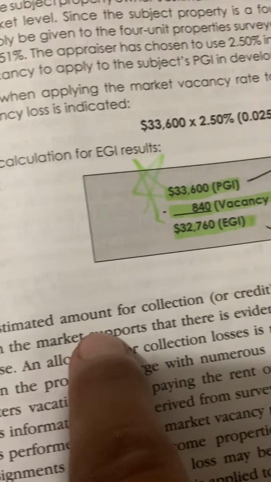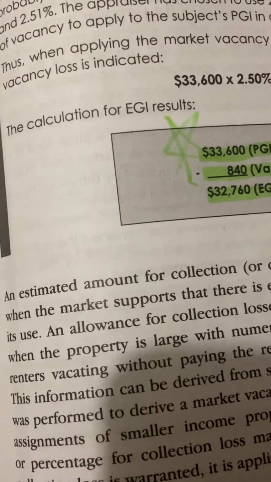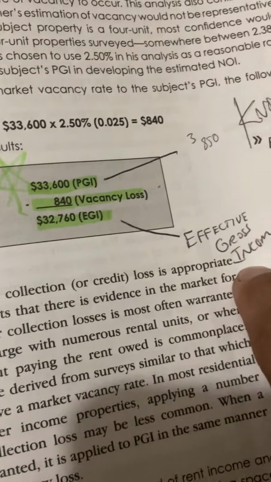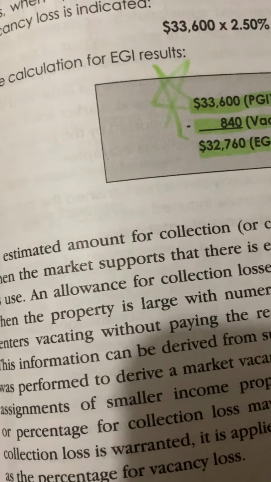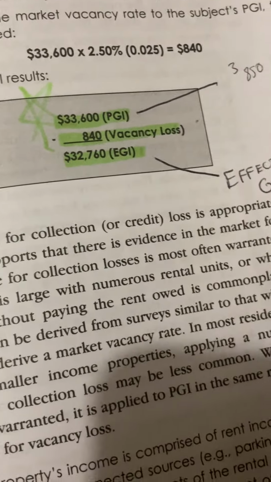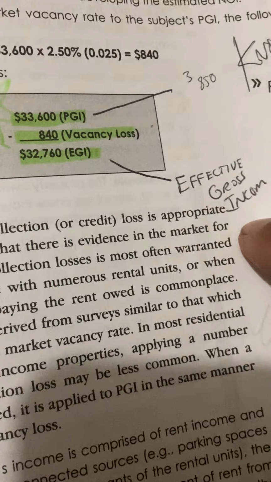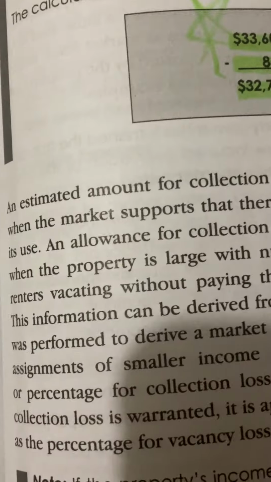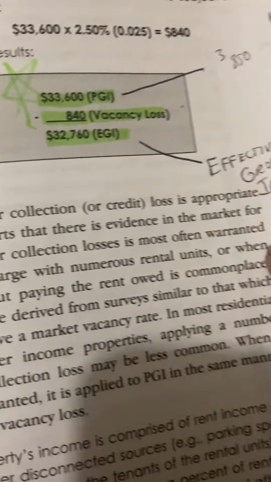An estimated amount for collection or credit loss is appropriate when the market supports that there is evidence in the market for its use. An allowance for collection losses is most often warranted when the property is large with numerous rental units, or when renters vacating without paying the rent owed is commonplace.